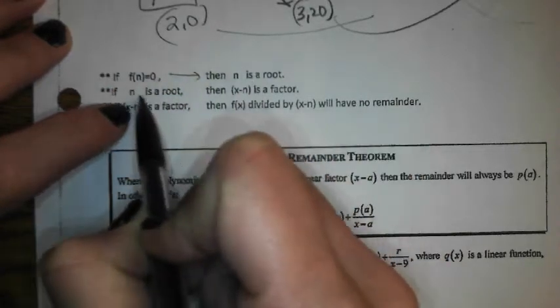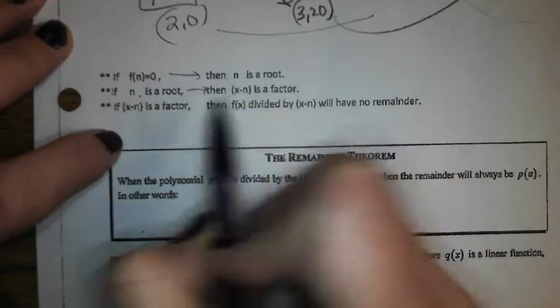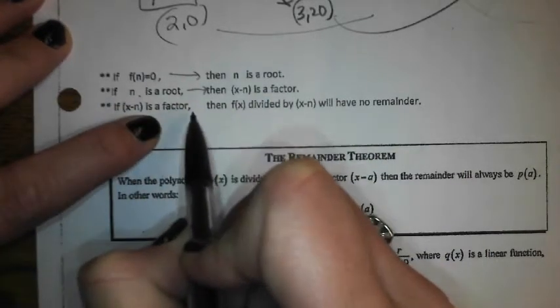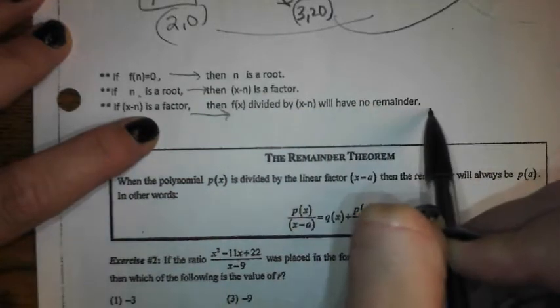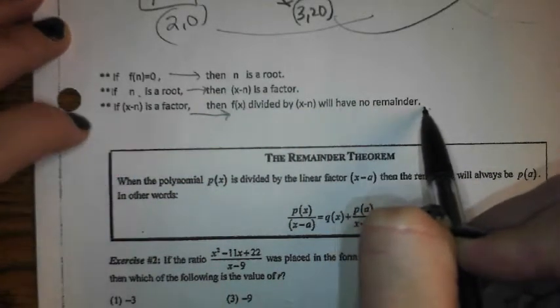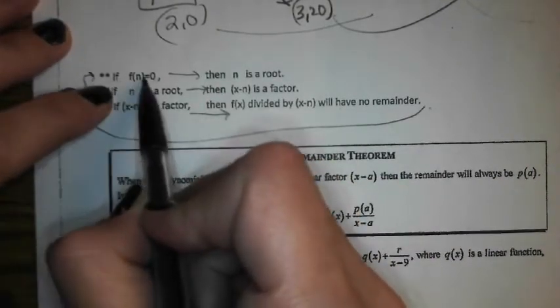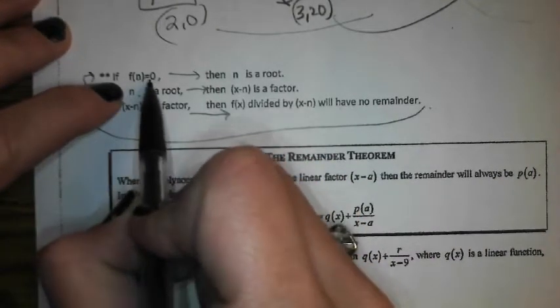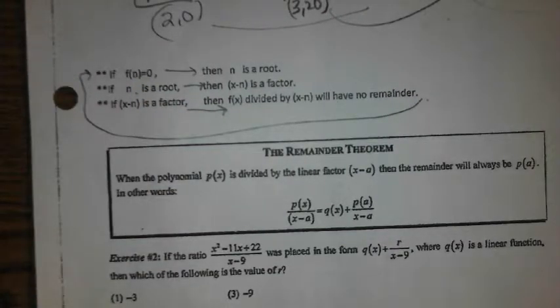And if n is a root, then x minus n is a factor. And if x minus n is a factor, then f of x divided by x minus n will have no remainder. And then the cycle goes back to the beginning. If we have no remainder, then f of n will equal 0. You see all of those ideas that are intertwined?